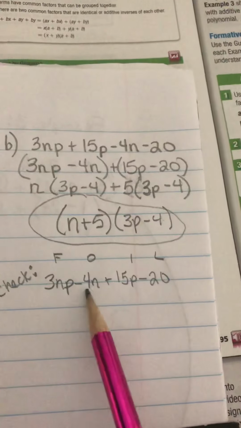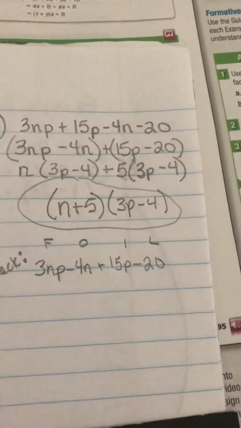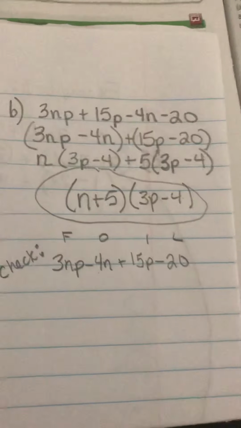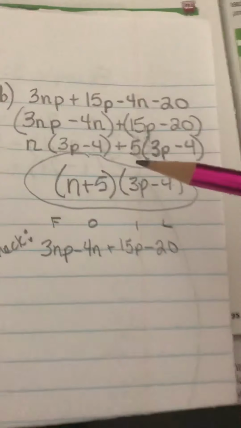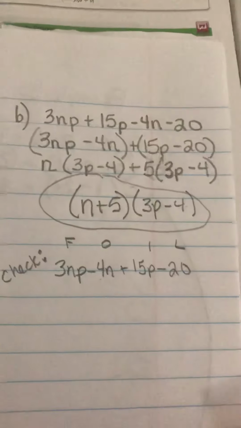So it's not in the exact order as above, but yes, it's the exact same polynomial, right? So we know that it is a good answer right here. So circle this answer. This is what you're looking for when you're factoring.